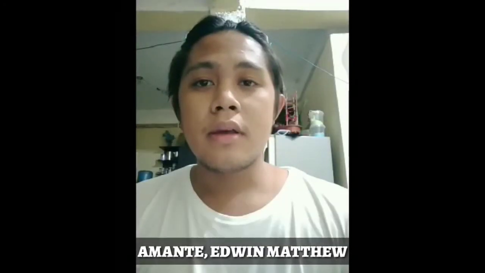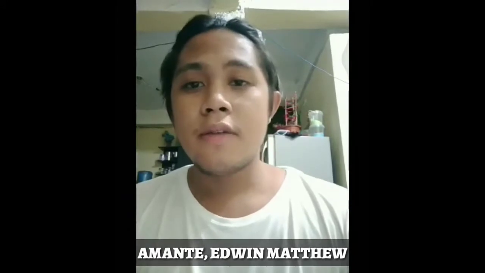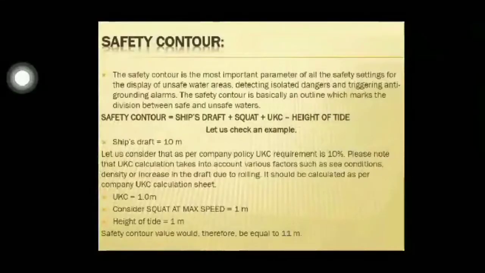Everyone, I'm Cadet Edwin Matthew Amante and my topic is Safety Contour. Safety contour is the most important parameter of all safety settings for the display of unsafe water areas, detecting isolated dangers and triggering anti-grounding alarms. The safety contour is basically an outline which marks the division between safe and unsafe water.